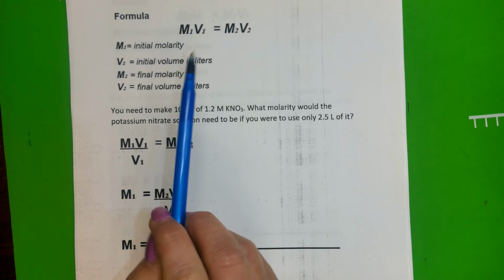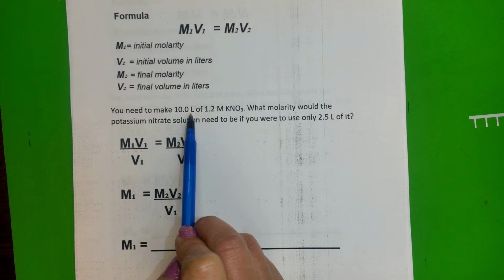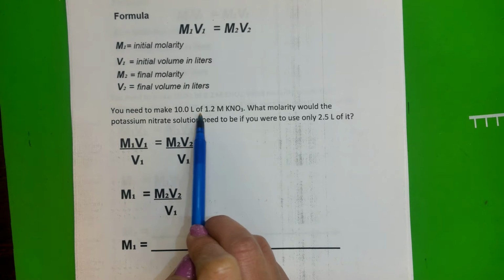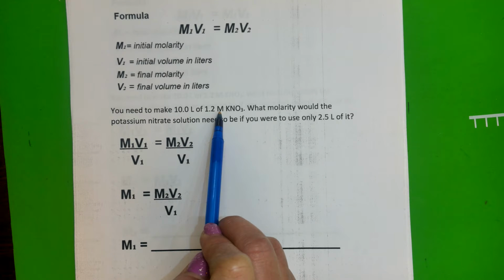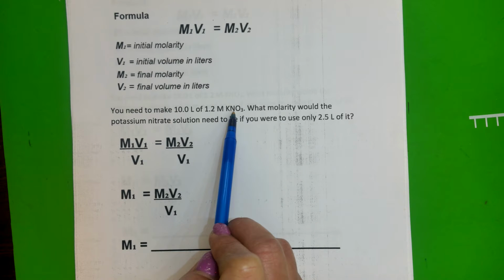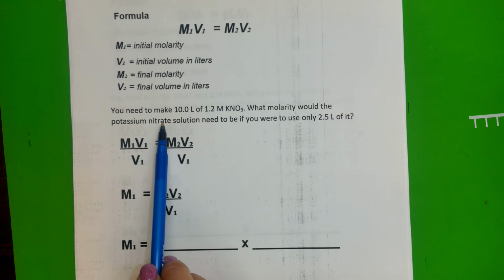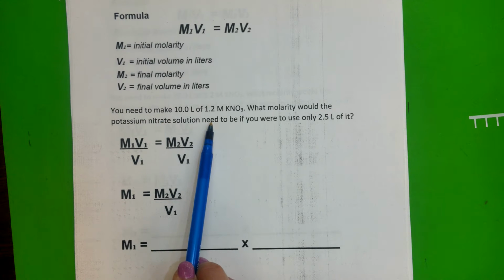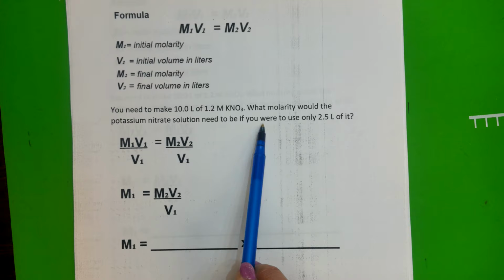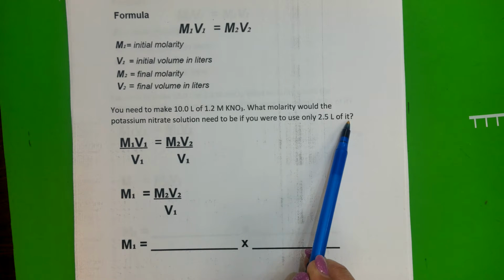Okay, so you need to make 10.0 liters of 1.2 molarity of potassium nitrate. What molarity would the potassium nitrate solution need to be if you were to use only 2.5 liters of it?